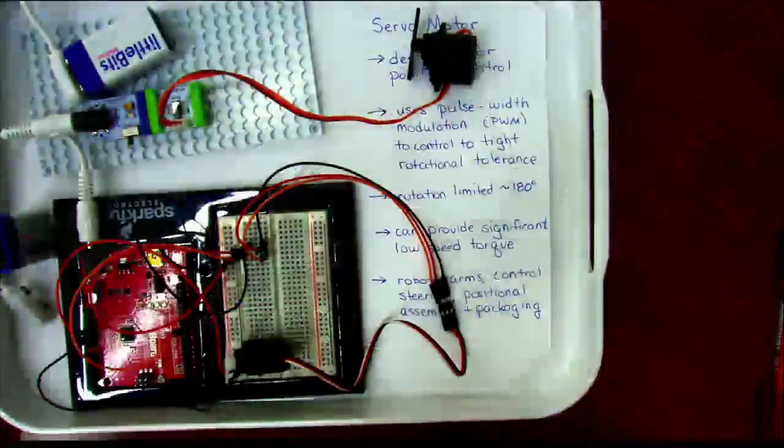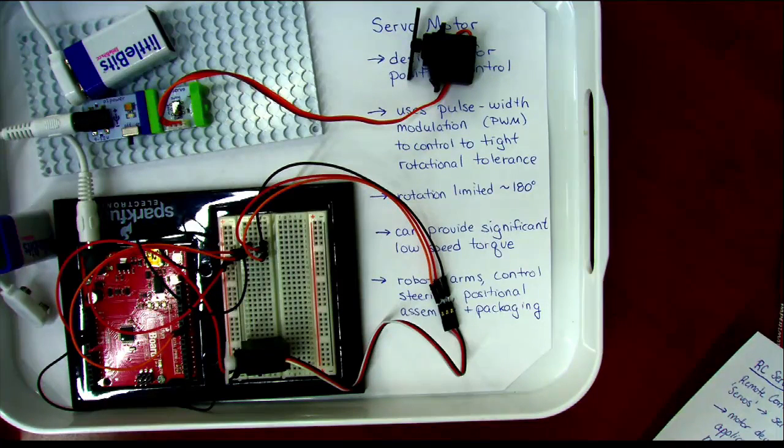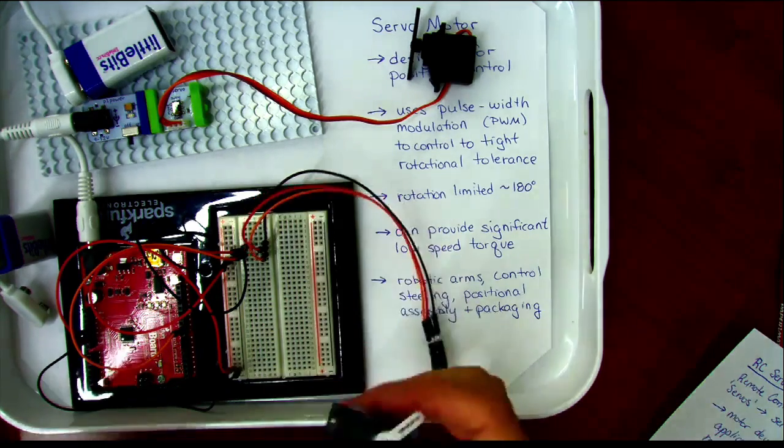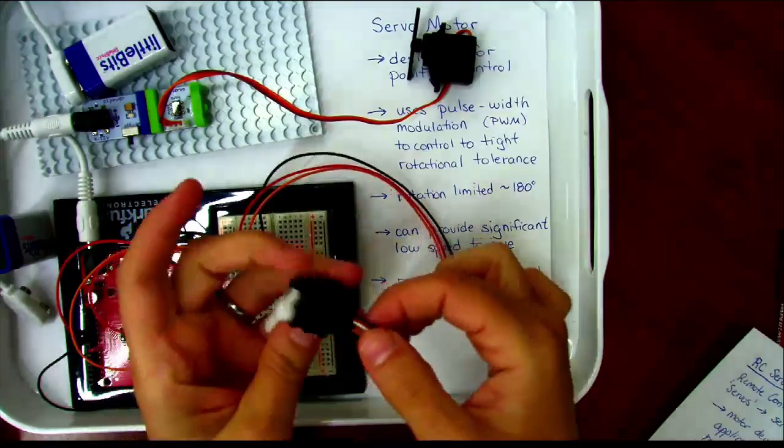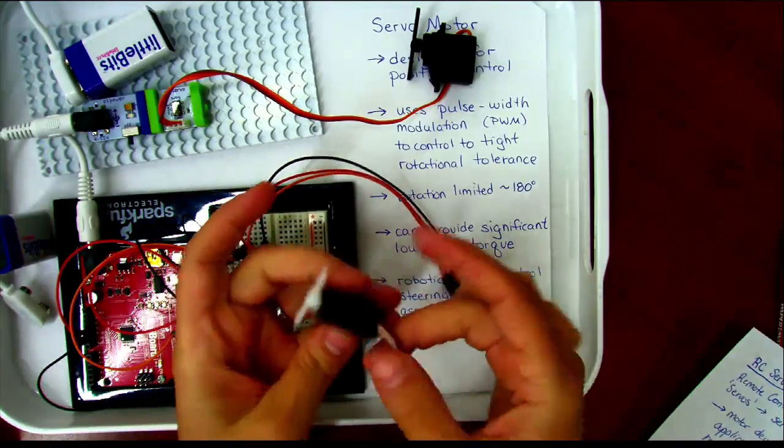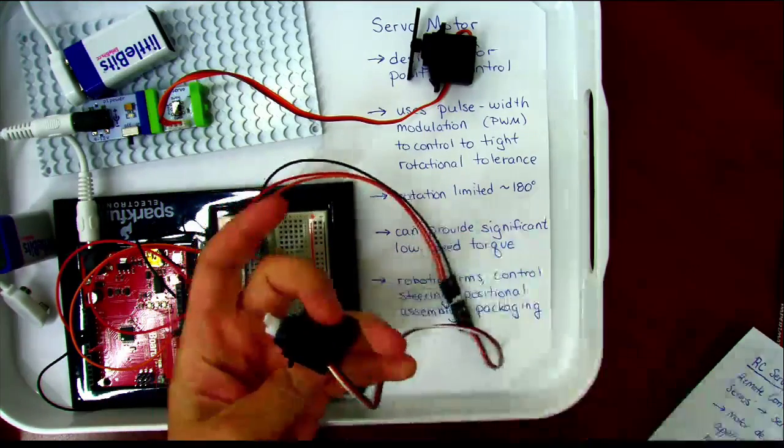So it looks like a little black box. You can do a lot of black box analysis in your different courses. But it is a black box with a drive shaft and 3 wires that come out of this guy. So you'll see, here's our servo motor. He's got 3 wires that come out.